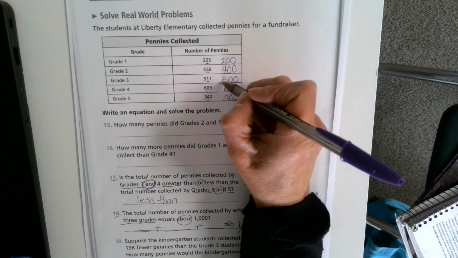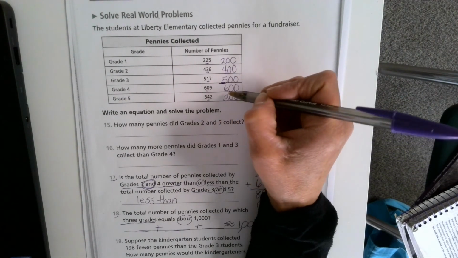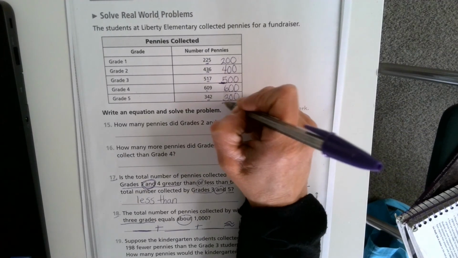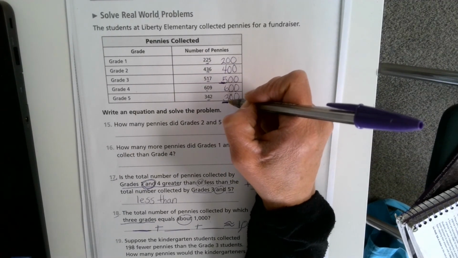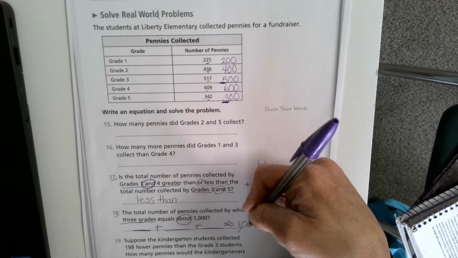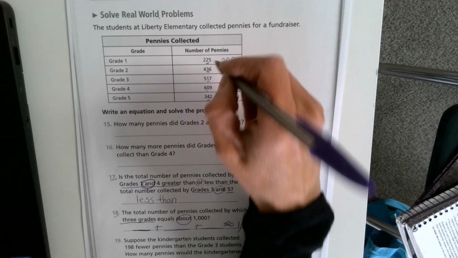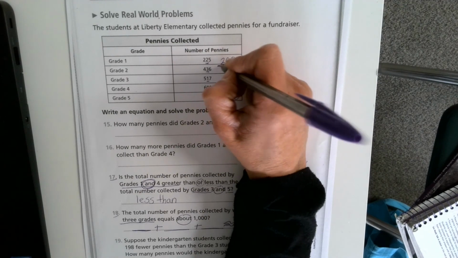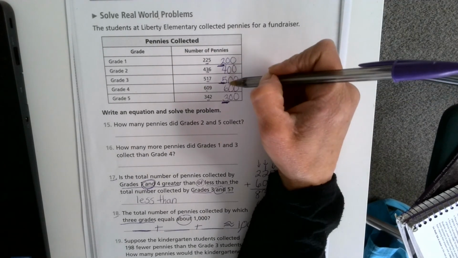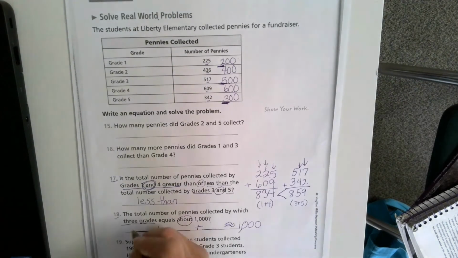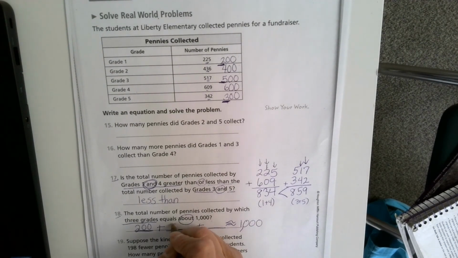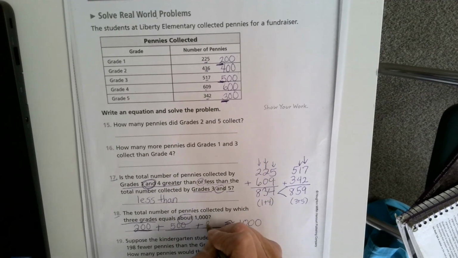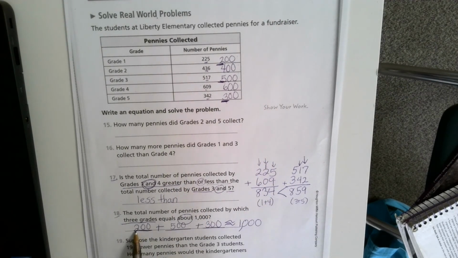I see a 5. Couldn't add that to 6 because that's already over. What if I added it to 3? That would be 8. I need 2 more to make 10, or to make 1,000 if I add those zeros in. What if I add this too? 200 plus 500 plus 300. Let's try it. 200 plus 500 plus 300. 2 plus 5 is 7, 8, 9, 10.